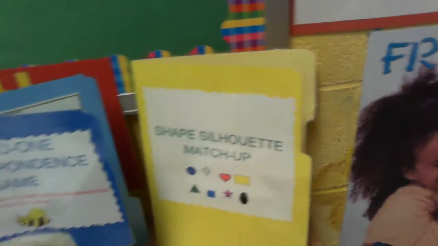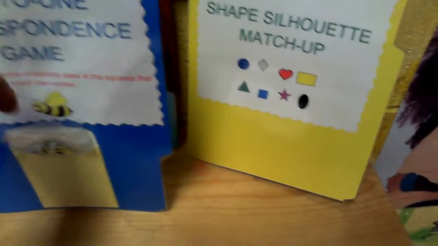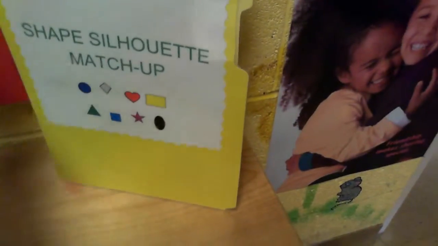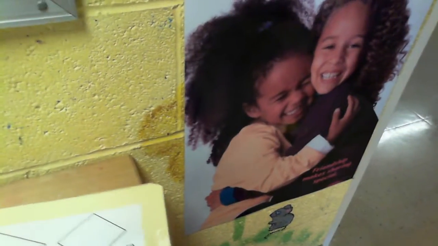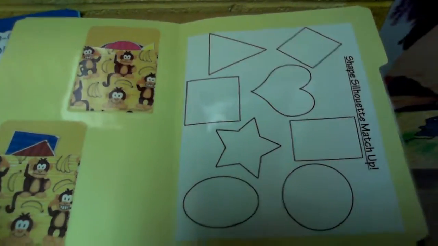Then I have a couple of folder games set up. One is one-to-one correspondence. And this one has little bumblebees that students use to place on the numbers in the folder, and then I've added a little pocket on the outside to store the bumblebees in. And this one is a shape silhouette matchup. And this just works on shape identification, which by kindergarten they should know, but it's just a fun thing. Again, this is laminated for durability and reusability. And again, I also added some pockets to store the shapes in.